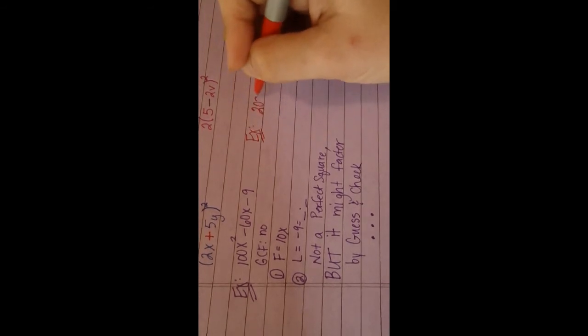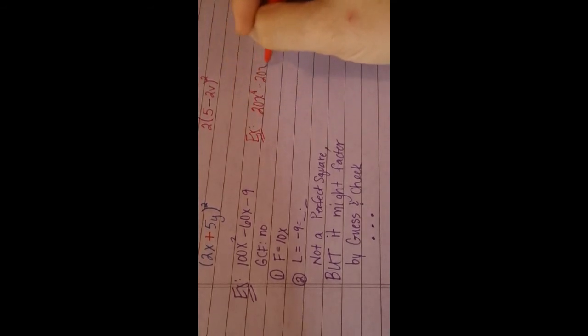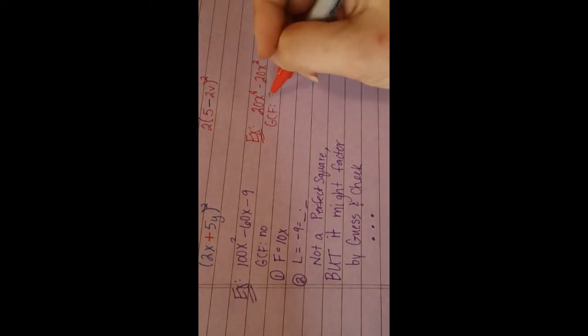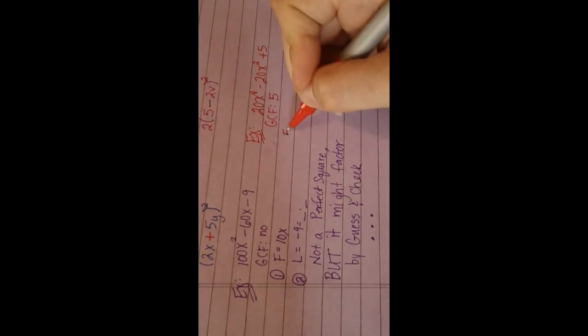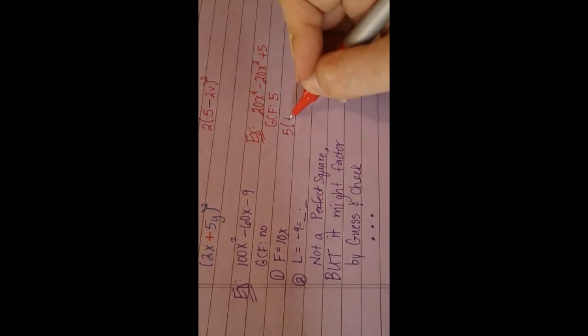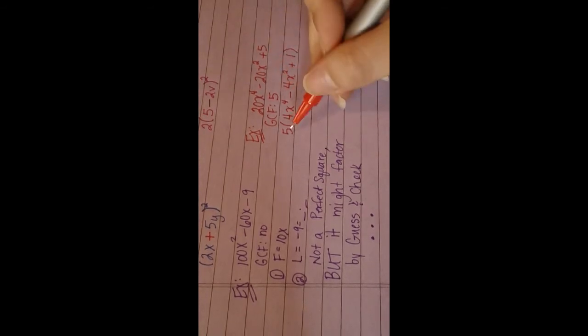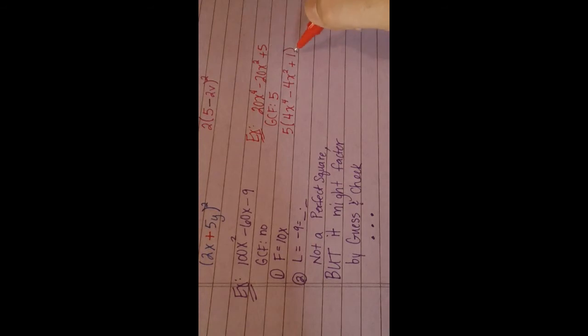What about 20x to the fourth minus 20x squared plus 5? First thing to do is look for a greatest common factor. Looks to me like all of these terms are divisible by 5. So that would leave me 5, and then parenthesis 4x to the fourth minus 4x squared, and then plus 1. Don't forget that plus 1. When you divide 5 for that greatest common factor out of 5, you're left with a 1.